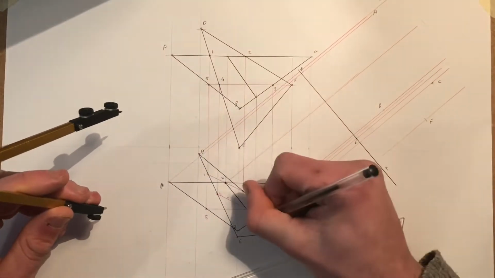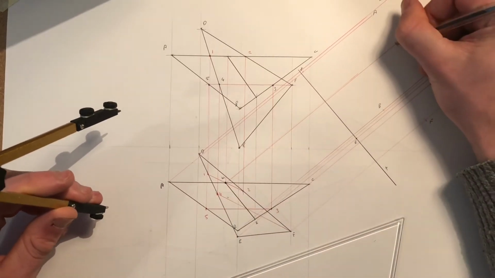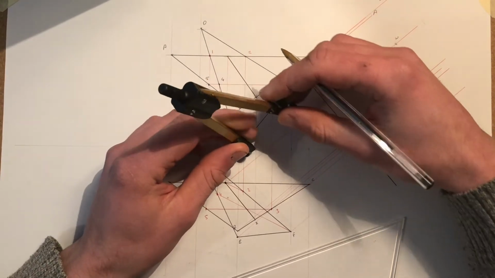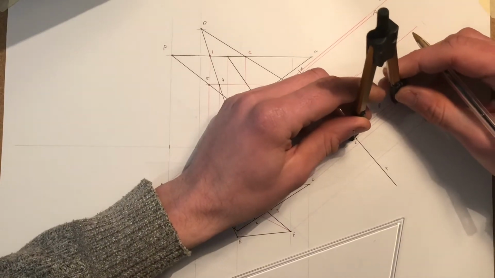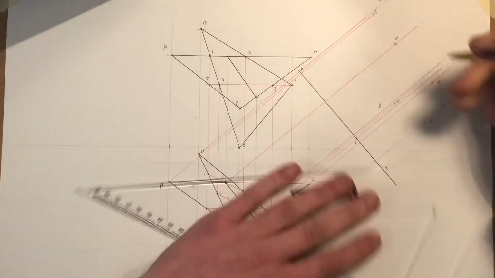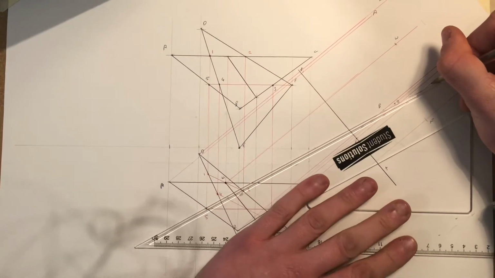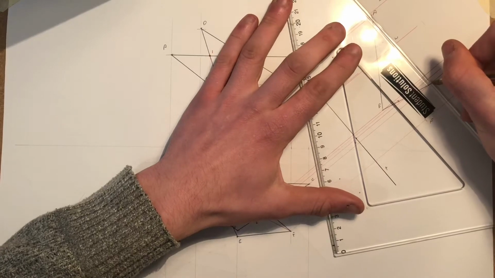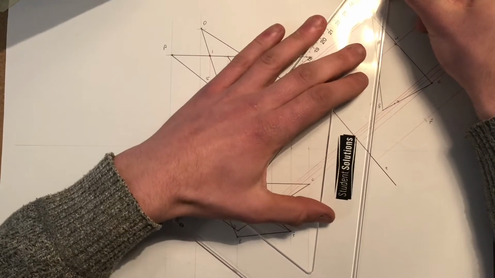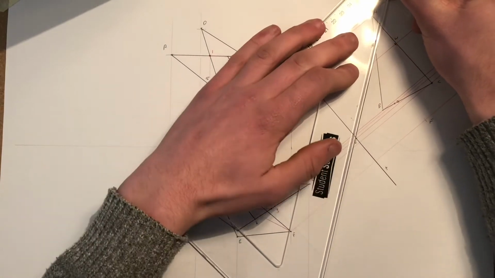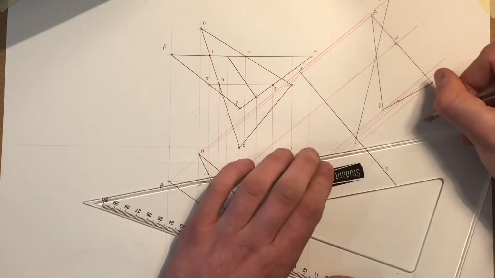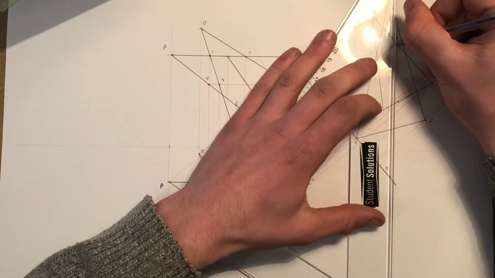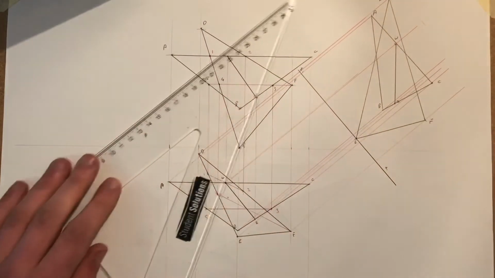I'm going to call that W and Z. So there's point W. There's point Z. And they should cut A, B, C, and A. And D, E, F, A. Okay, there's my line true length, my line intersection.